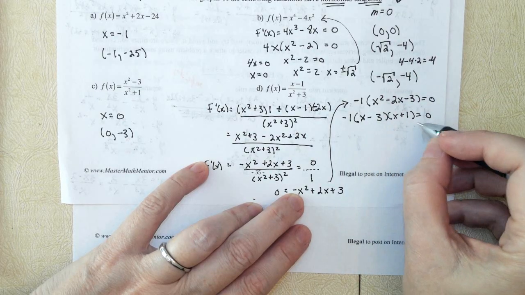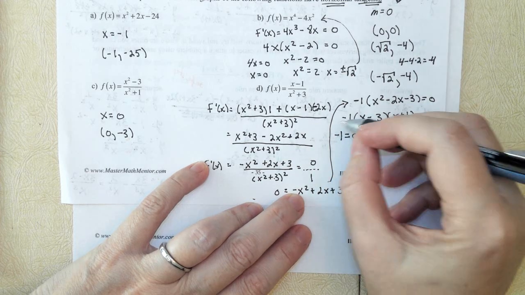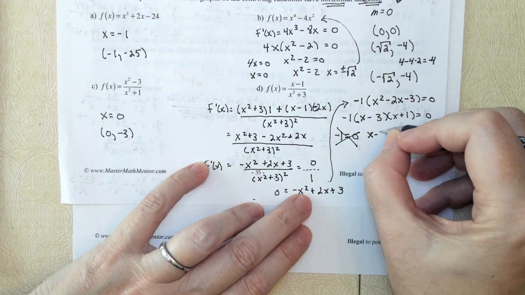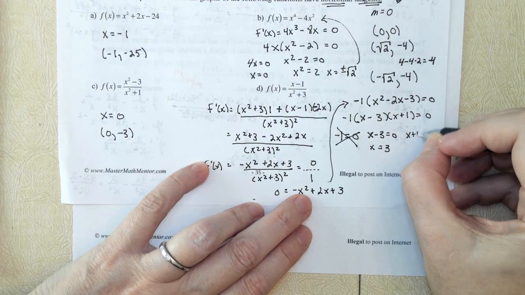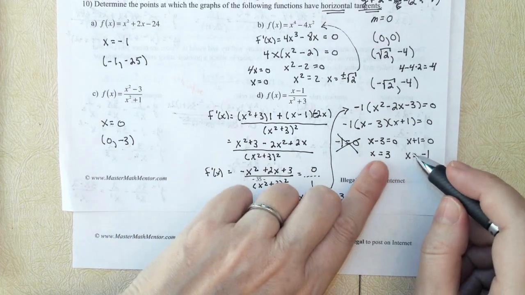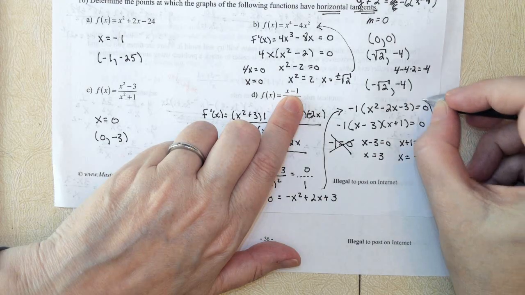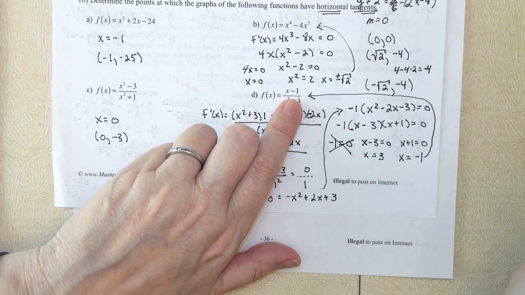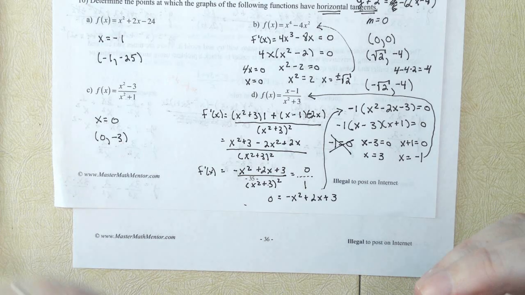I'm going to take each of my factors and set them equal to 0. Negative 1 equals 0. Guys, not possible. Don't do it. x minus 3 equals 0, so x equals 3. x plus 1 equals 0, so x equals negative 1. Now I'm going to take these values and plug them back into the original function. Maybe I'll draw another arrow that points this direction, because I'm not using lined paper and going down one whole sheet, it may get a little confusing. I can follow my own work, but while you're learning, you may want to go straight down the page.